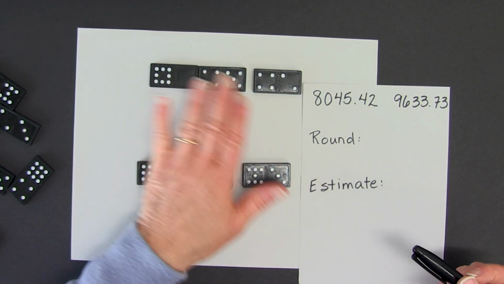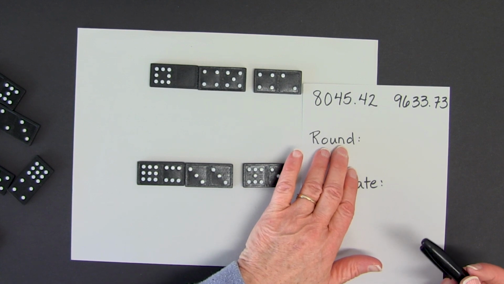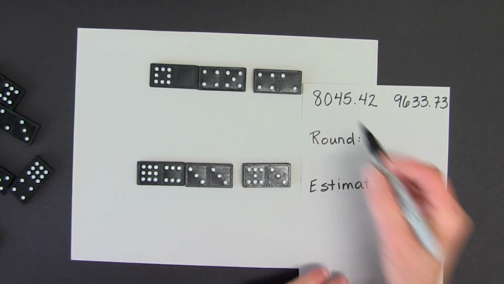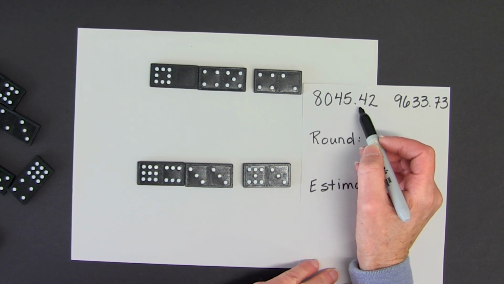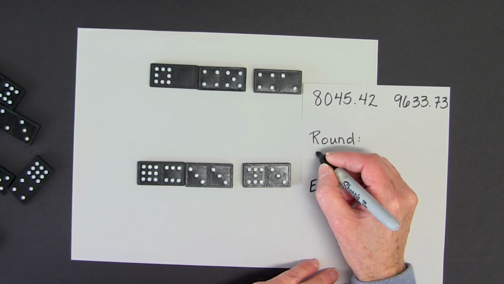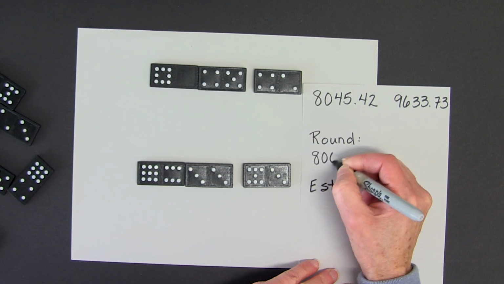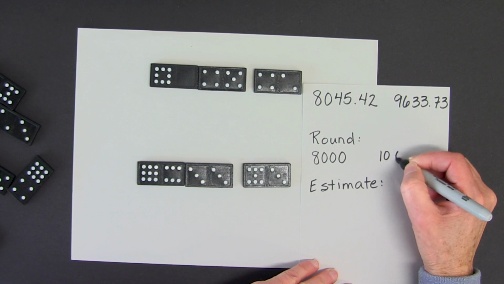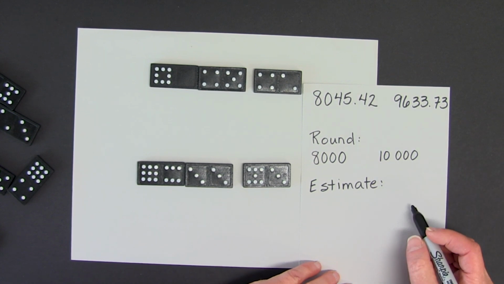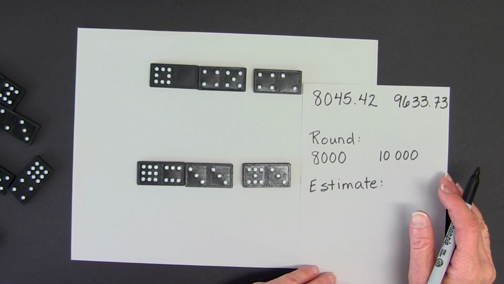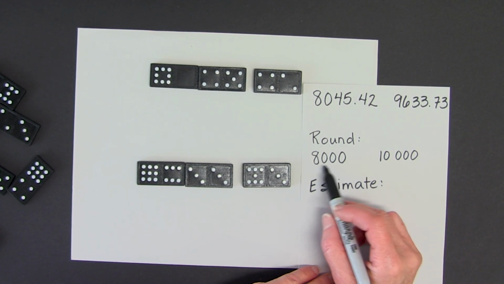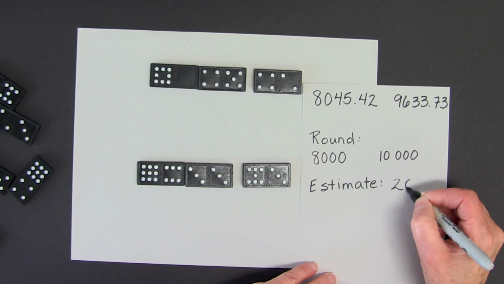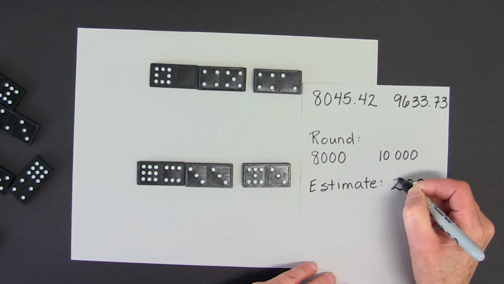Now what I want to do is round them to numbers that I can easily work with in my head. So 8,045 and 42 hundredths, I'm going to round that to 8,000. And this number I'm going to round to 10,000. I want that estimated difference, so I'm going to subtract 8,000 from 10,000, and that's going to give me an estimate of 2,000.